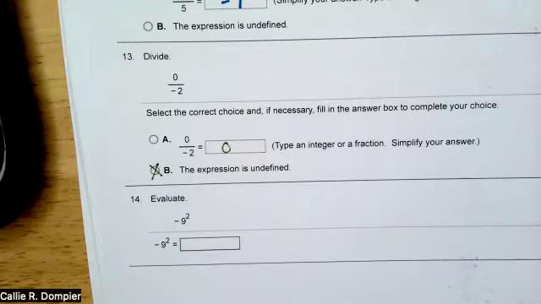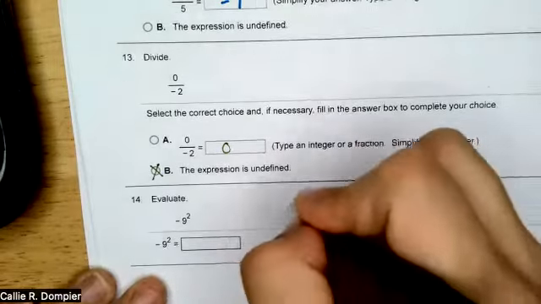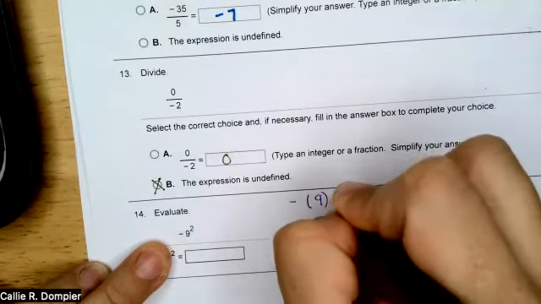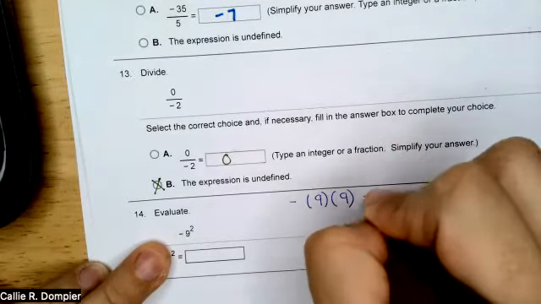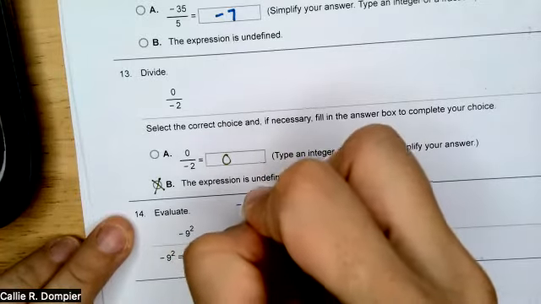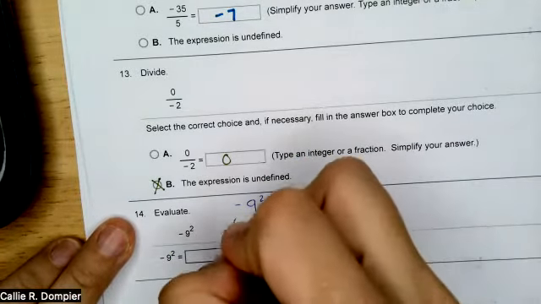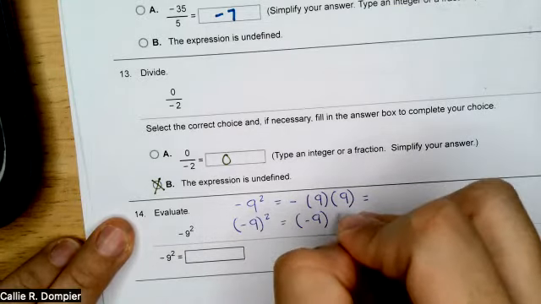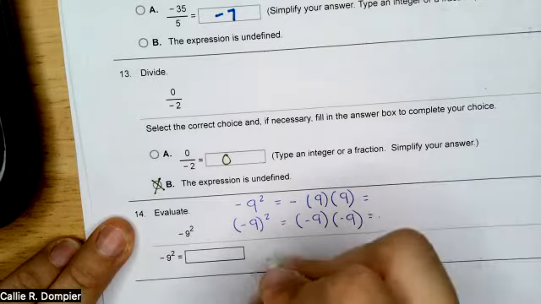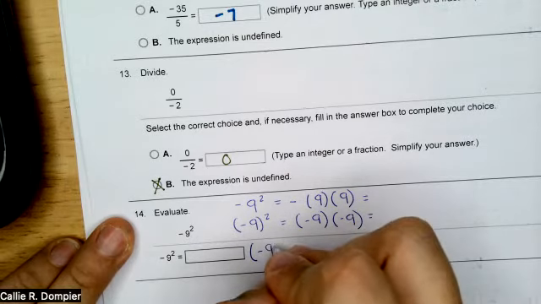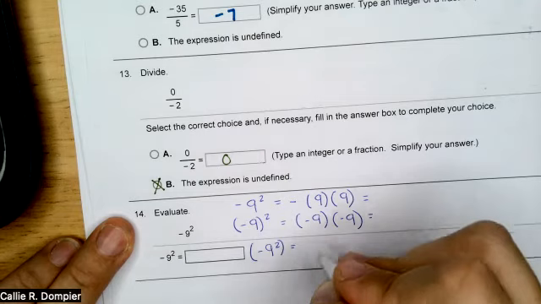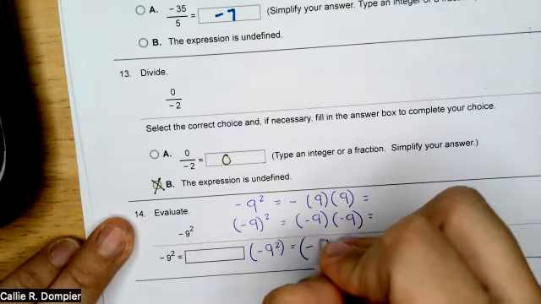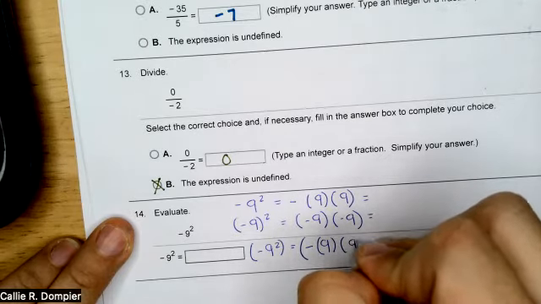Negative 9 squared. All right, let's review the different ways to get this. Negative 9 squared means we're doing this. This means we're doing this. And trickily enough, this means we're doing just a giant parentheses of negative 9 times 9.